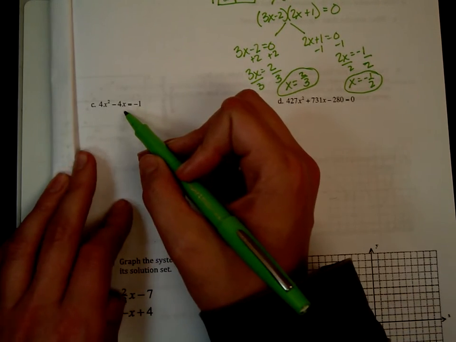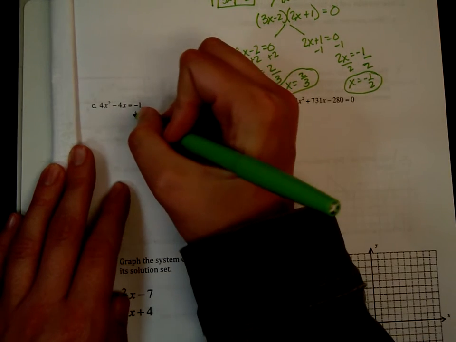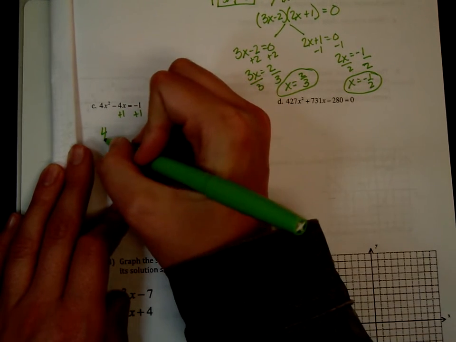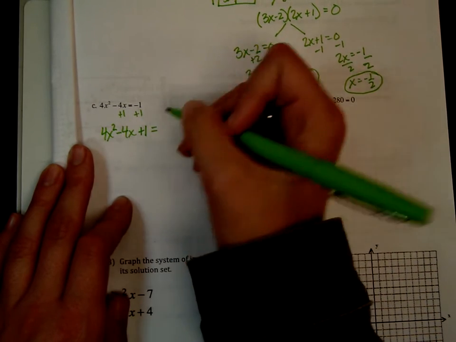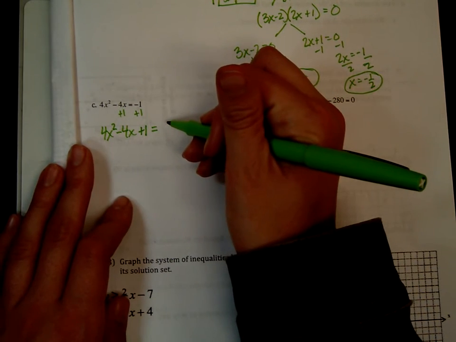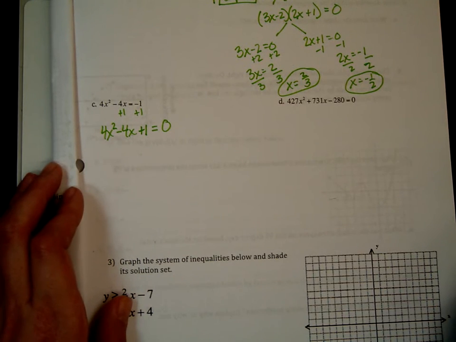4x squared minus 4x minus 1. So the first thing that I'm going to do is move the 1 over to the other side. So 4x squared minus 4x plus 1 equals 0. Again, I'm going to try to factor it.